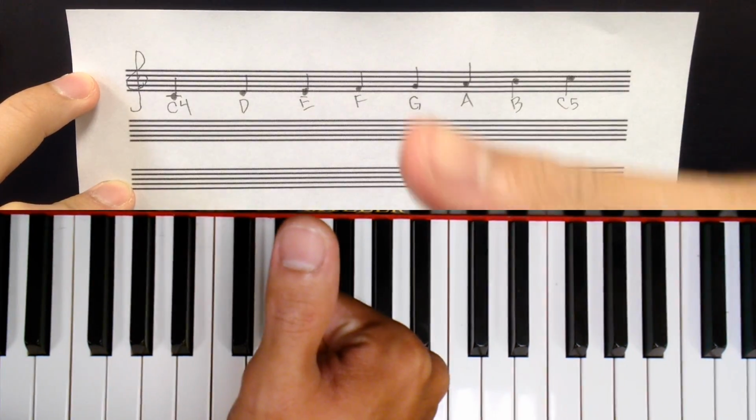There you have it, guys. So, there you have it, folks. How to read the staff, the different notes in C major on the staff, and how to play those notes on the piano.